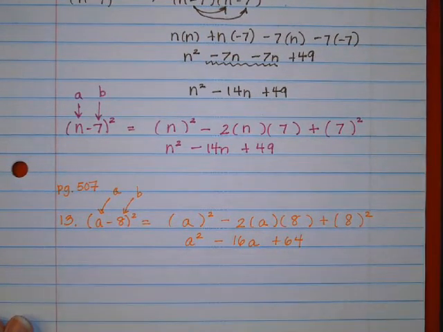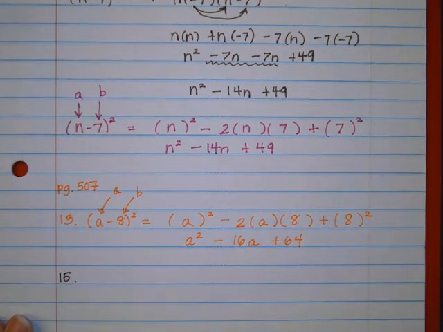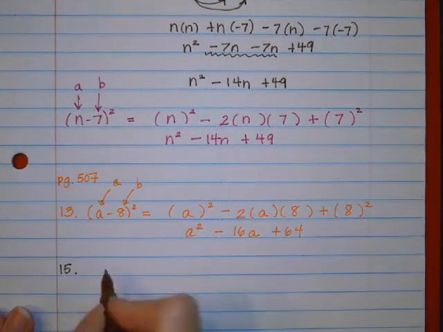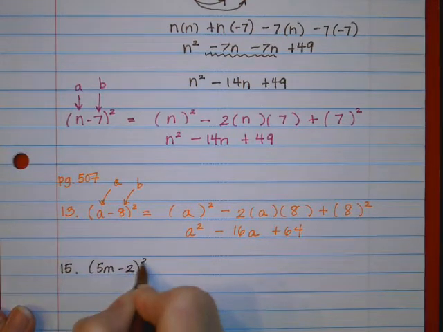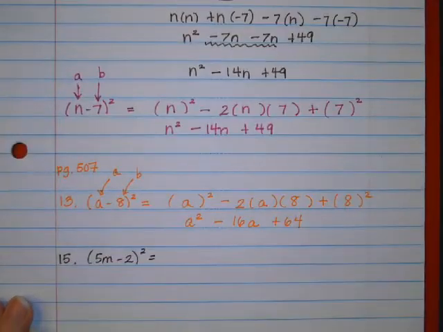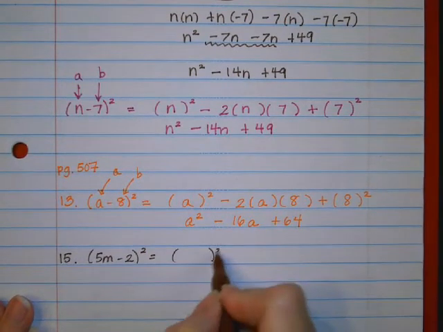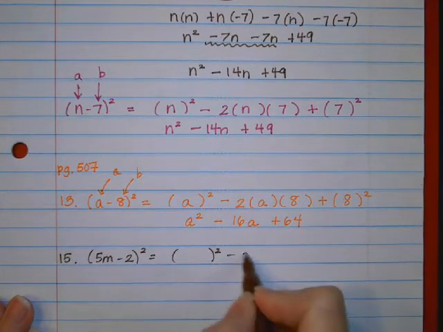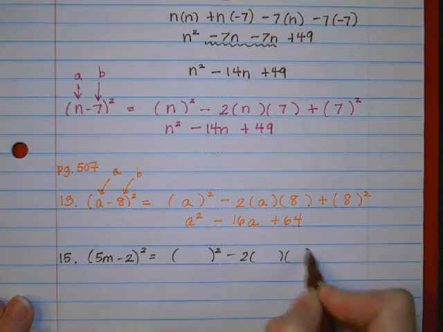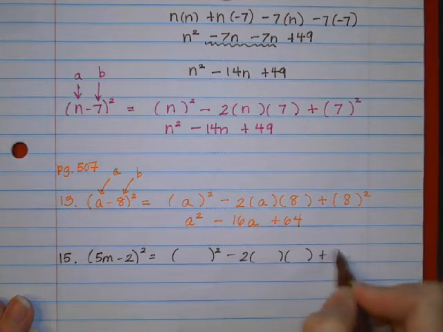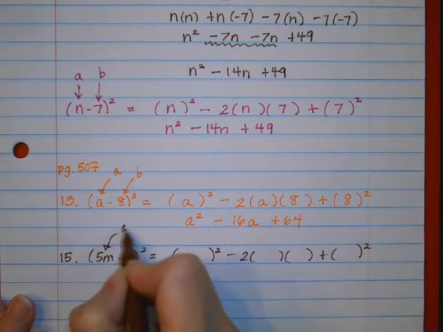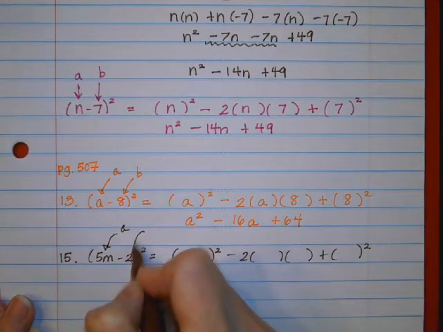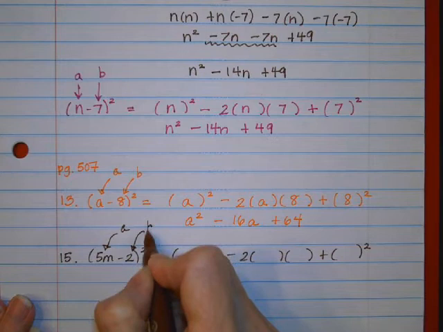Beautiful job. All right, we'll do number 15, which is 5m minus 2, squared. Again, we take the a value and square it, minus 2 times the a value times the b value, plus the b value squared. 5m is my a value and 2 is my b value.